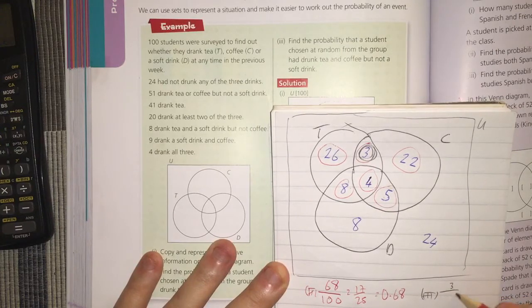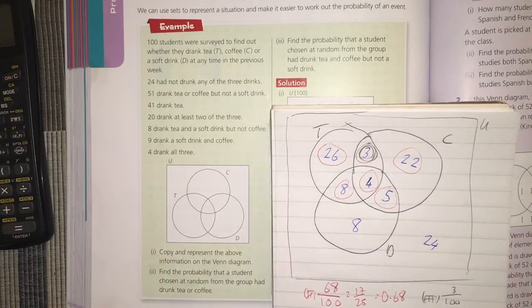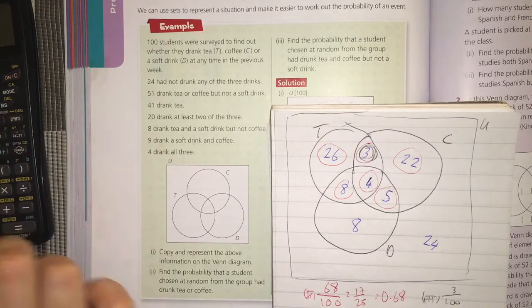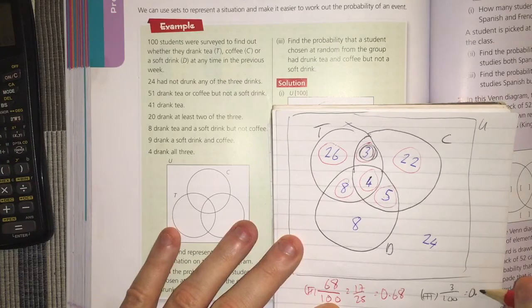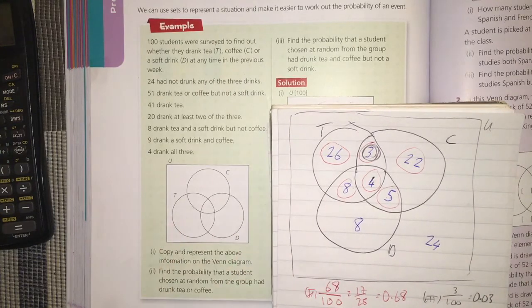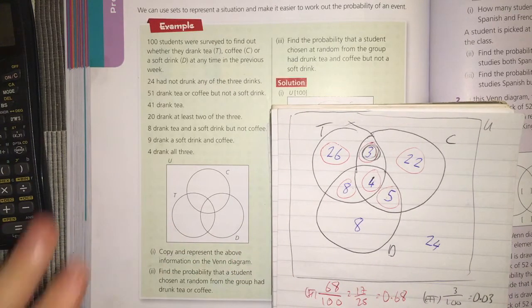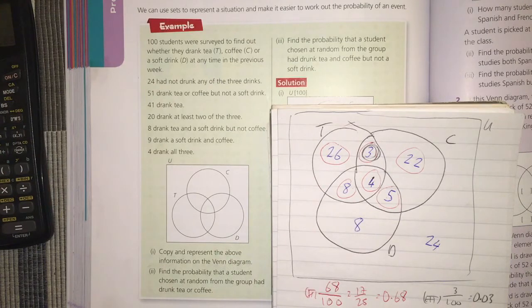So just 3 over 100. That's as simple as you can get it as a fraction. If you're writing that as a decimal, then 0.03.